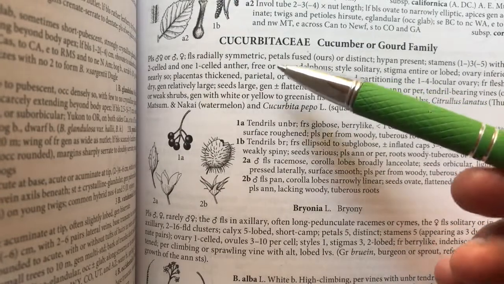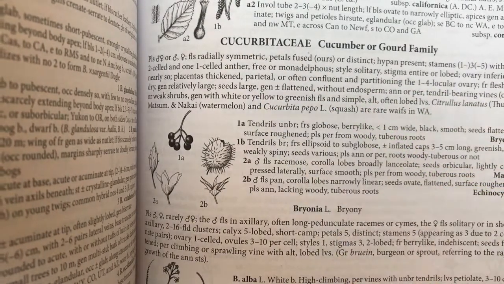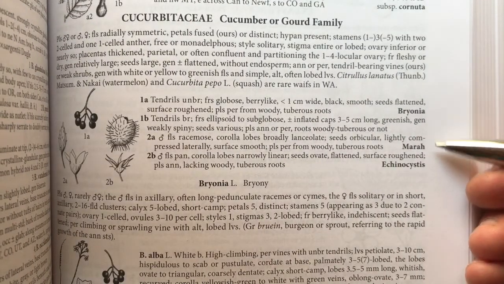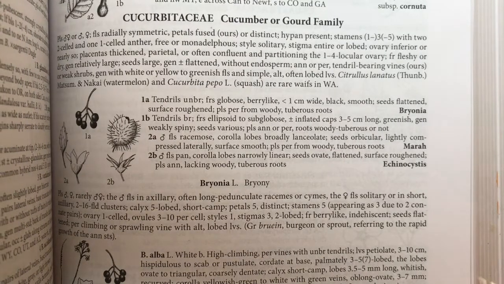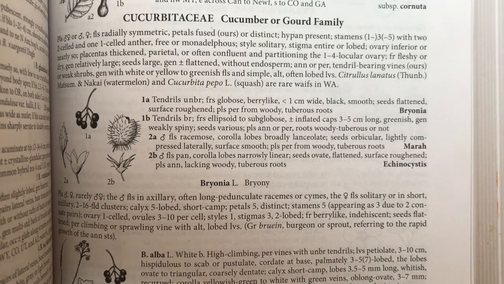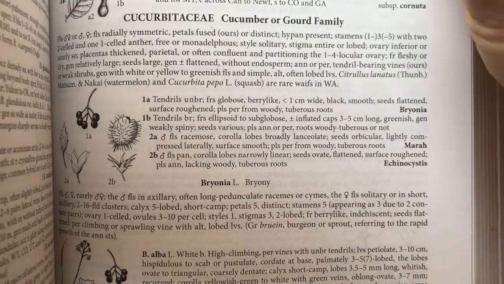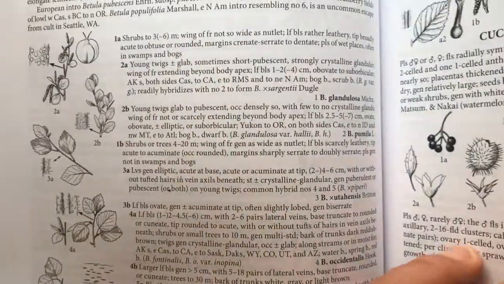Finally, in today's 5-minute families, I want to cover Cucurbitaceae. This is the cucumber or gourd family, and it has a few really interesting genera. In particular, Marah, which can be a really interesting genus to find in waste places. Really interesting taxa there. This gets us out of our trees momentarily, but don't worry, we'll be coming right back. Let's take a close look at Marah.